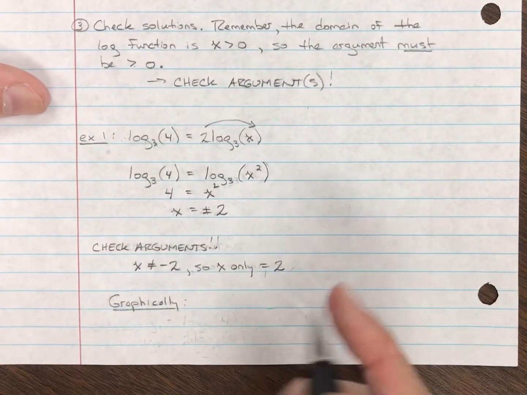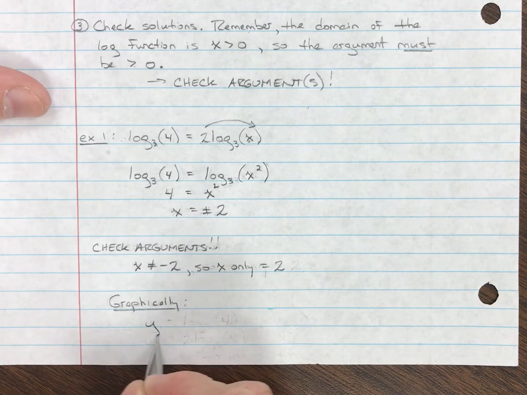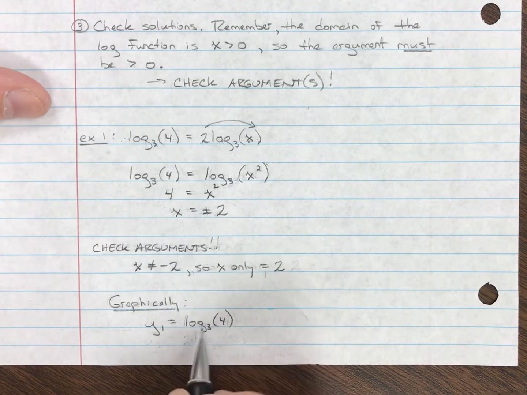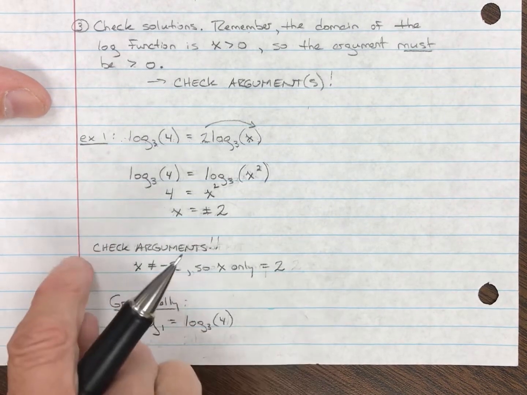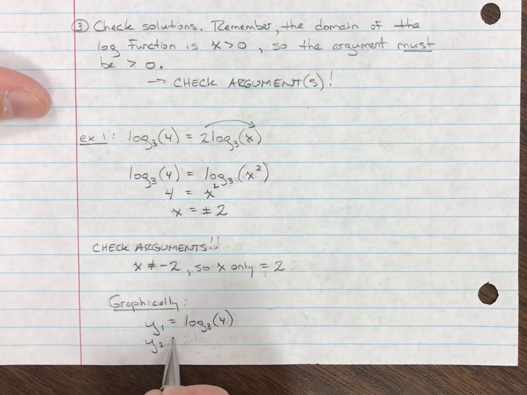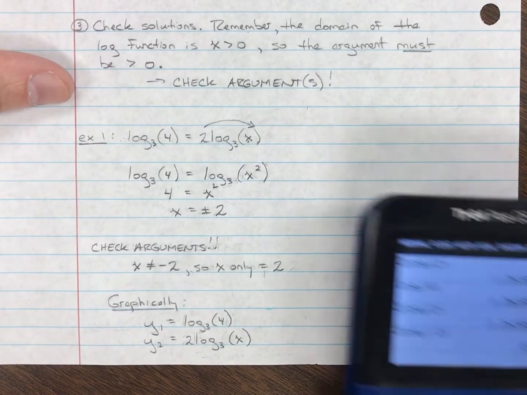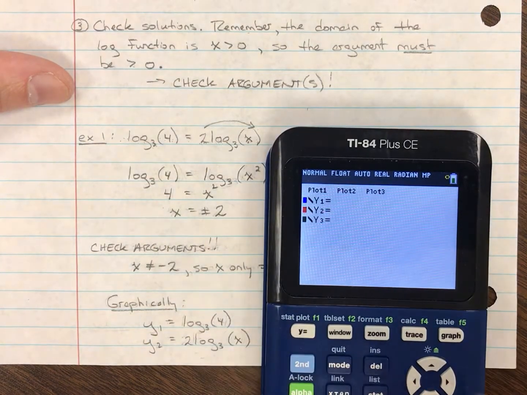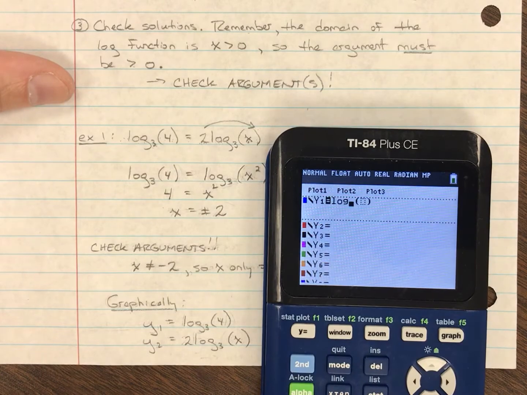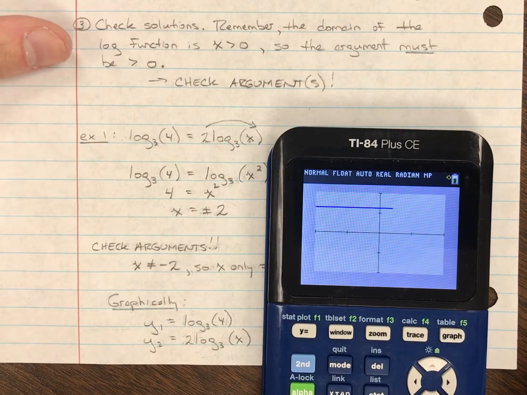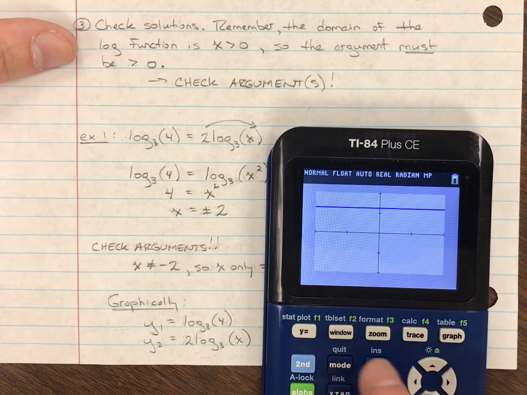All right, to solve this graphically, we'll just set y1 equal to the left side, so log base 3 of 4, and that's simply a number. That's an exponent, so that's going to be a horizontal line somewhere. And we'll set y2 equal to the right side, 2 log base 3 of x. Where they intersect is going to be our solution. So y equals log base 3 of 4. And again, if I put that in my graph, that's just a horizontal line. Y equals, it's an exponent, whatever that number is.